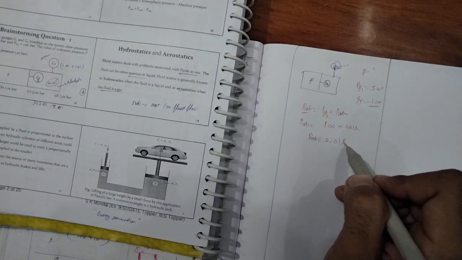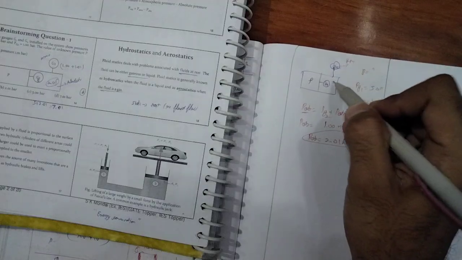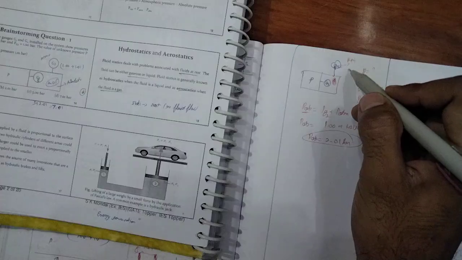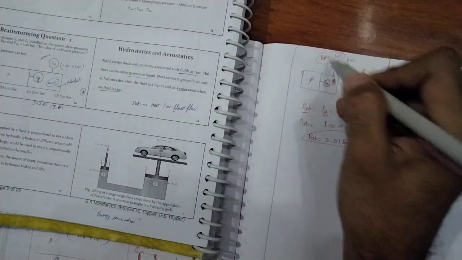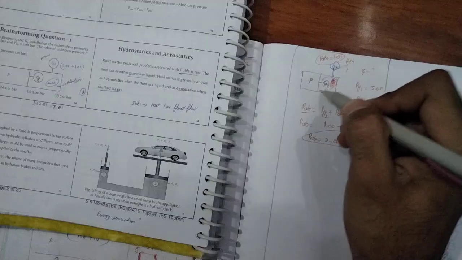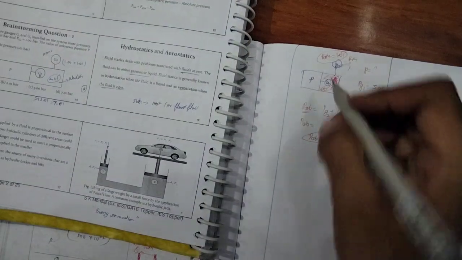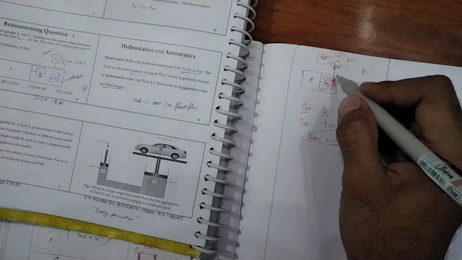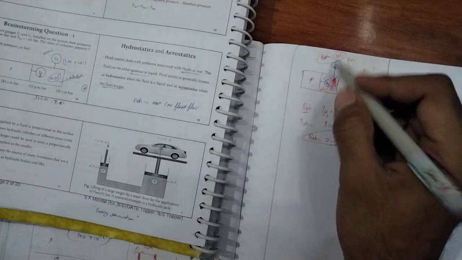2.01 bar. It means the combination of the atmospheric plus this one, the pressure inside here is 1.00 bar, and the atmospheric pressure, P ATM, equals 1.01 bar. So this plus this, what does the pressure inside here come to? 2.01 bar. So it is the absolute pressure. You should not forget, this is the absolute pressure, the combination of both.